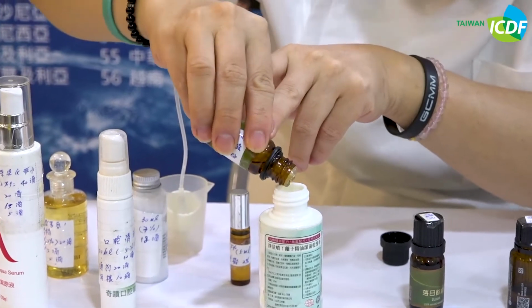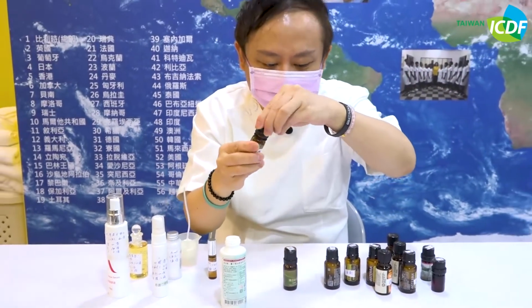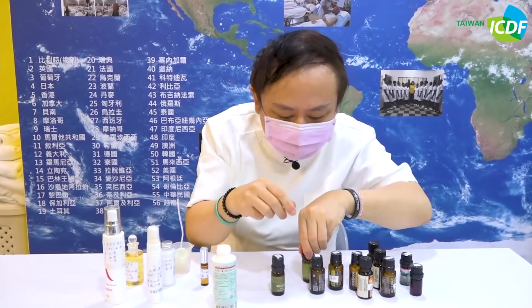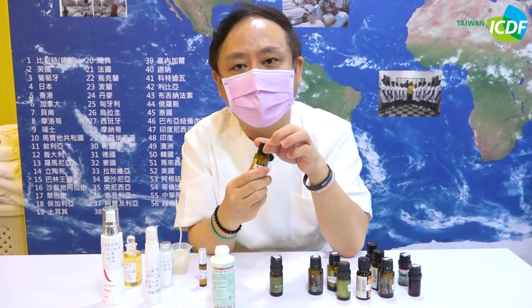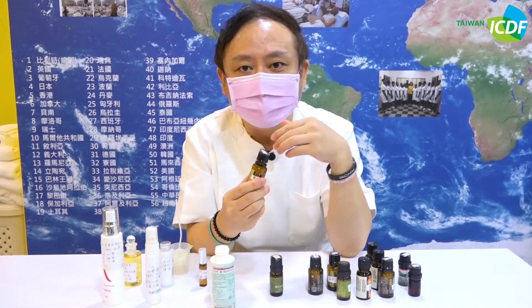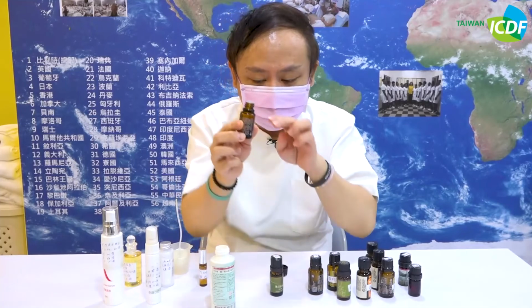Okay, so when we're done, we need to make sure we close our lids right away so it doesn't evaporate. Next, lemon. Lemon essential oil is also very good for our immune system and our self-healing properties. Also, it'll help our digestive system if we ingest it.